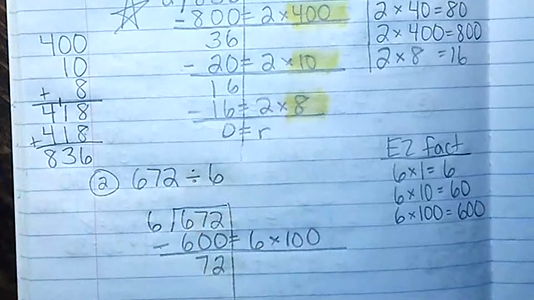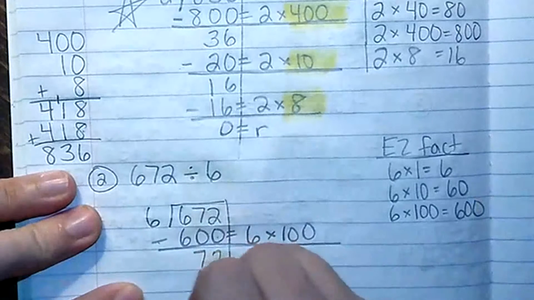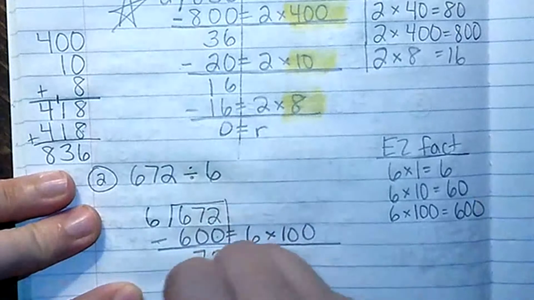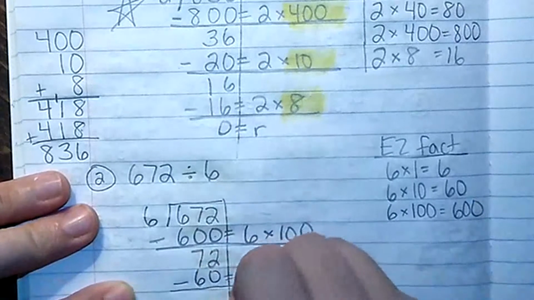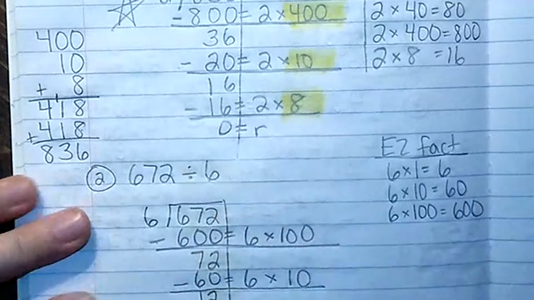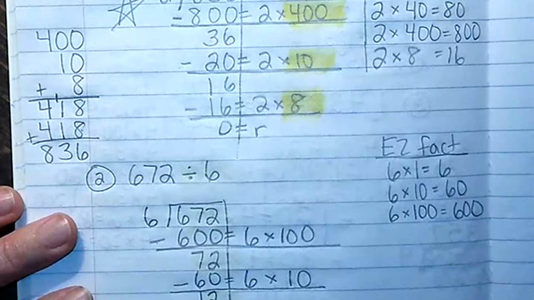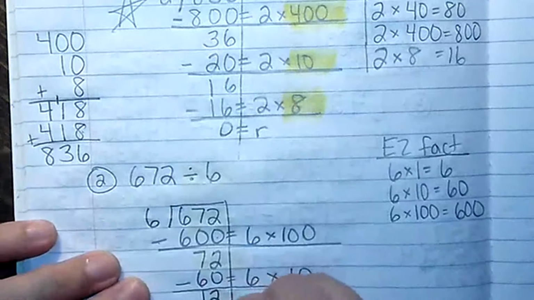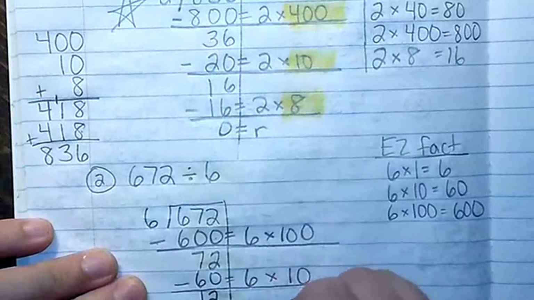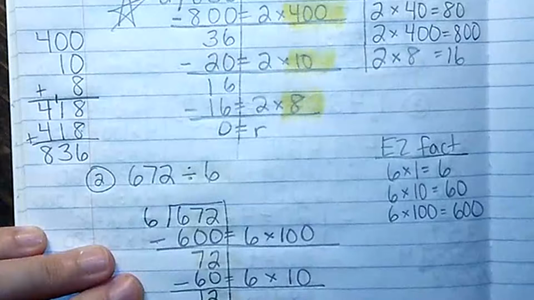I have 72 left. Well, 60 is kind of close. Let's subtract 60. And 60 equals 6 times 10. I have 12 left. Can anybody think of a 6 fact that will equal 12? 6 times 2 equals 12. And I subtract, and 0 is my remainder.